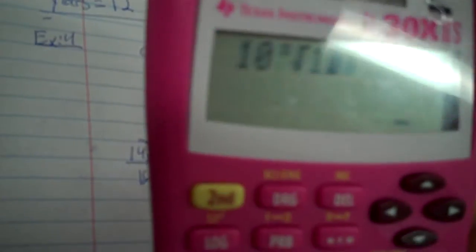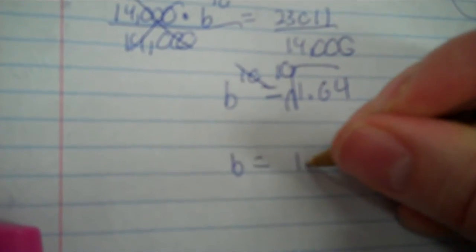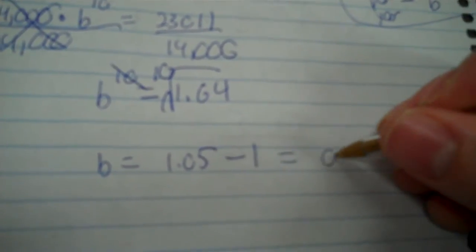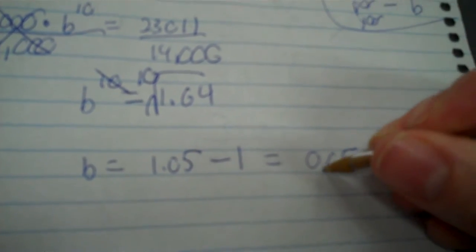And hopefully you got one of these calculators. I think you always did, okay? You're going to type in 10 second caret 1.64. Now, you just about got it. Put 1.05. But there's two things you have to do now. You need to always subtract 1, and that's 0.05. Now trace the decimal 2 forward, and you have 5%. So it's a 5% rate of change.